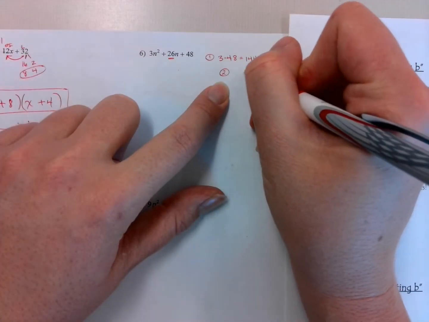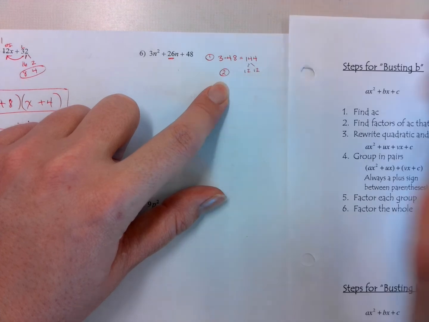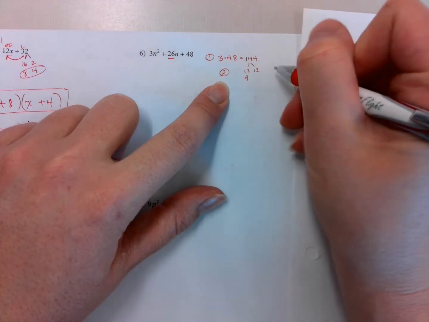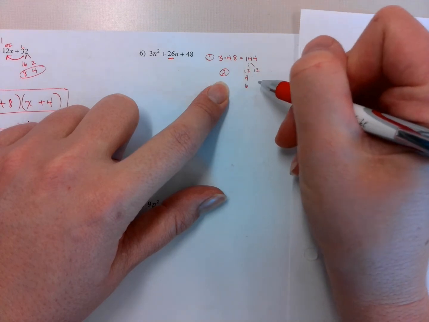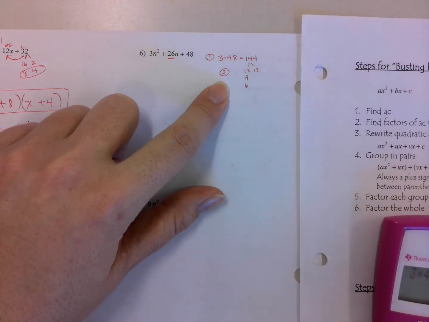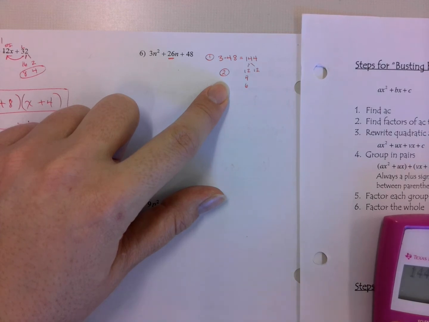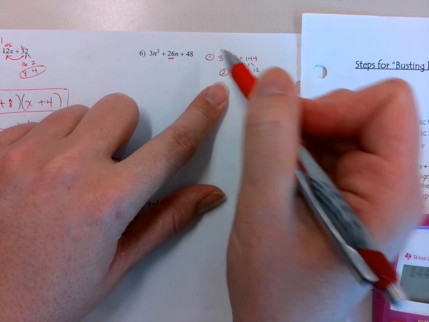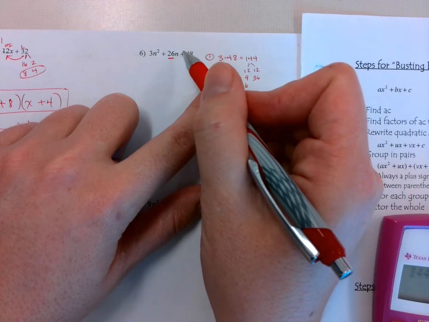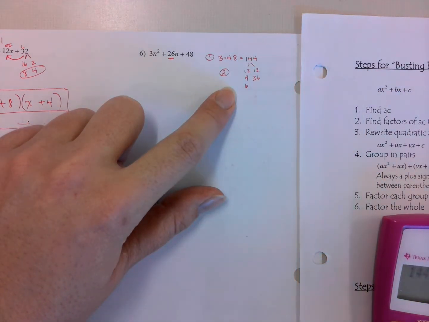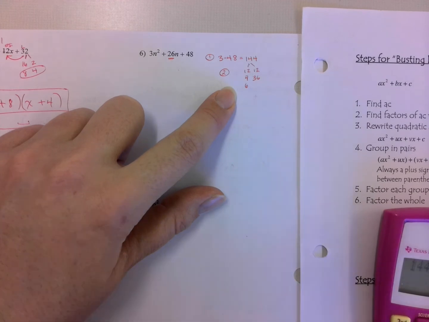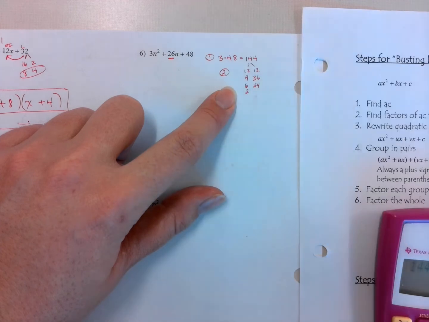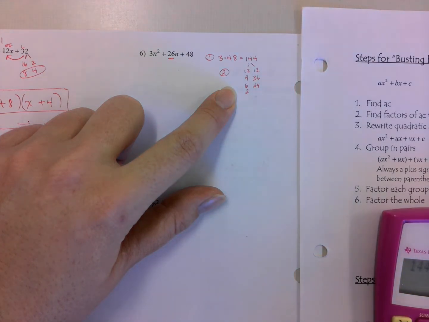So 144, I was thinking of 12 times 12. Well, that adds up to 24. So next I was thinking about what goes into 12, a 4, a 6. Okay, so let's start. 144 divided by 4, 36. And they're all going to be positives because I need a positive to add up. All right, that didn't work. So 144 divided by 6, 24. That didn't work. Okay, well, we know 2 goes into 144, but that's going to be too big.